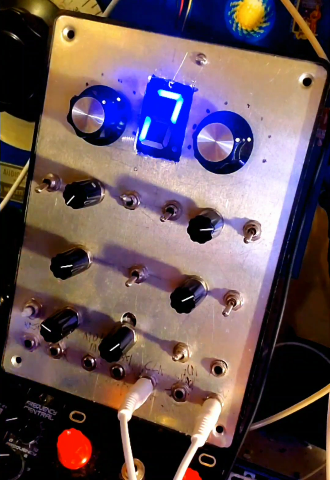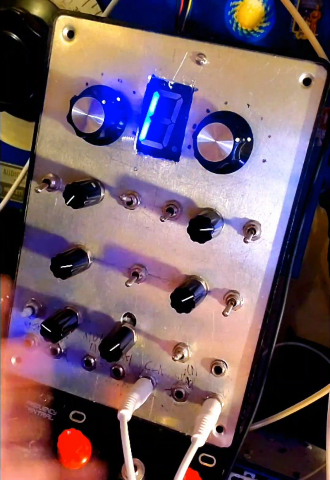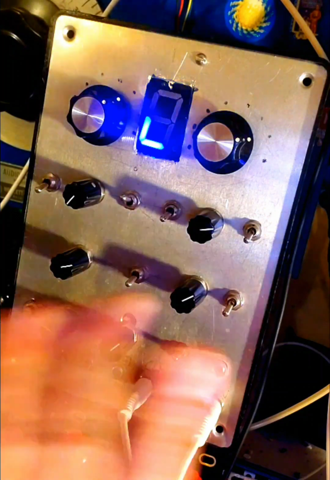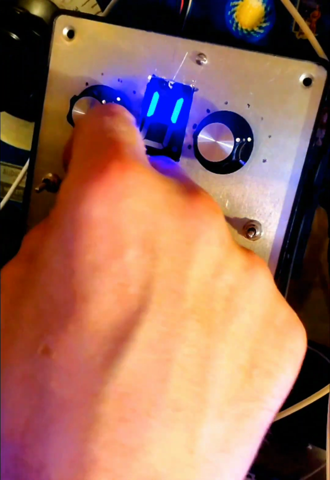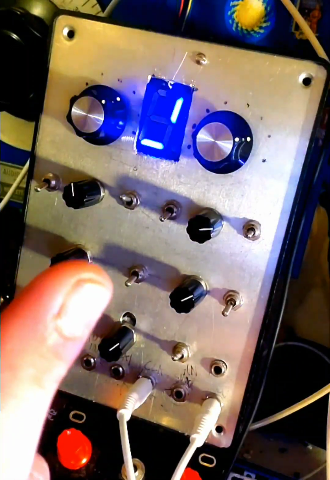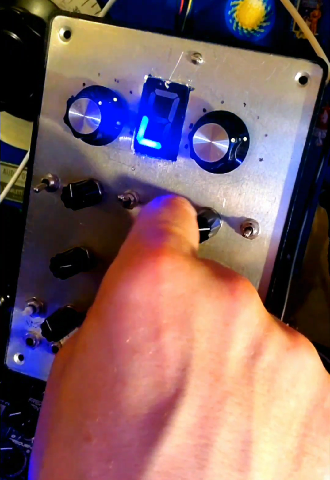Oh yeah, no, that works, okay. This is a very short glide to it. You can hear it just barely happening. Okay, now I'm gonna turn on the modulating oscillator.